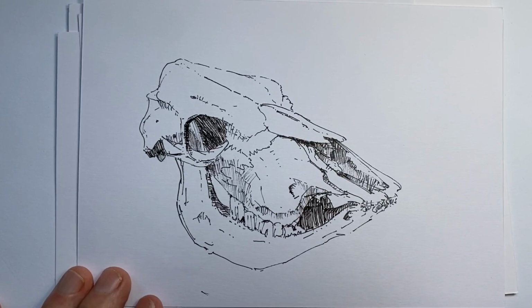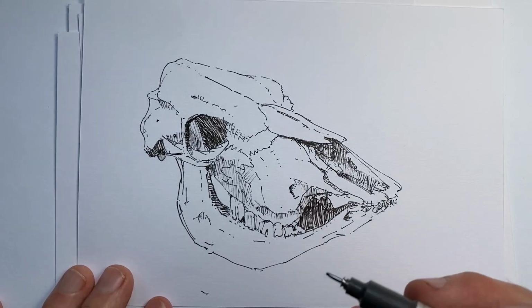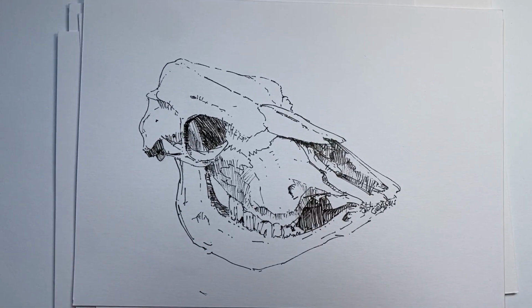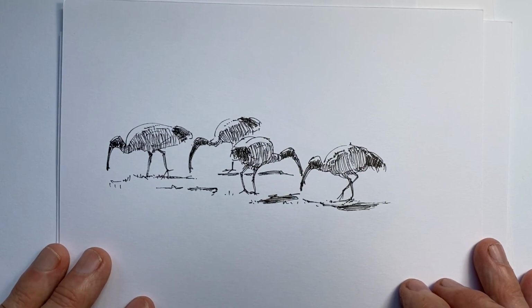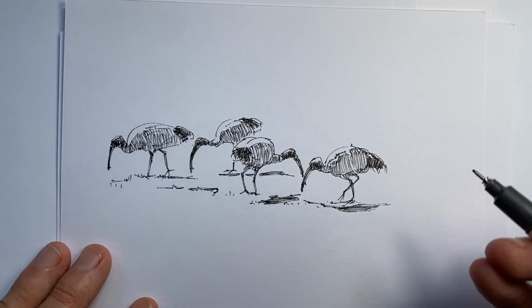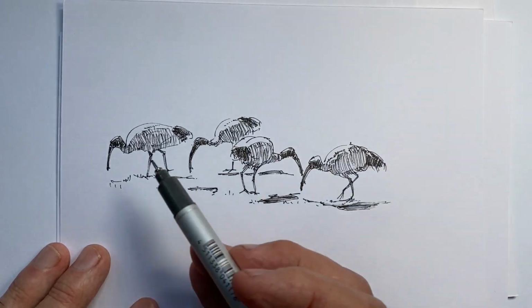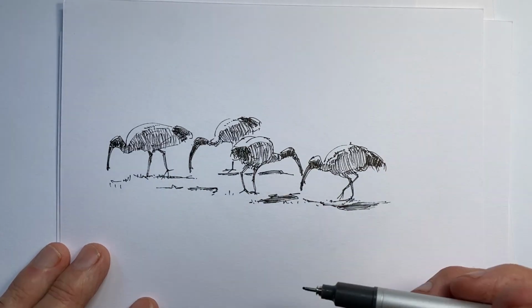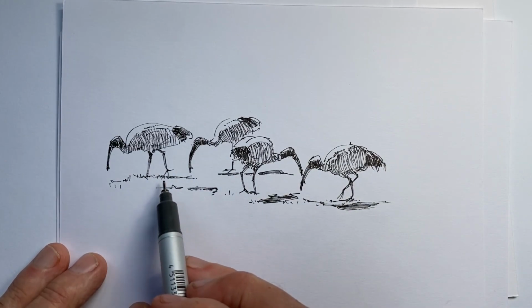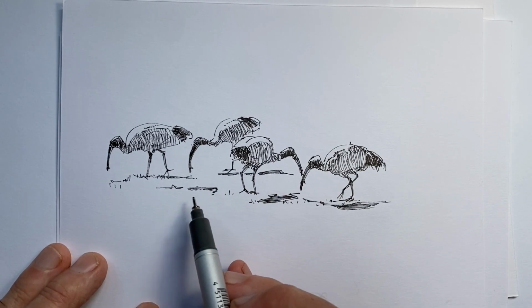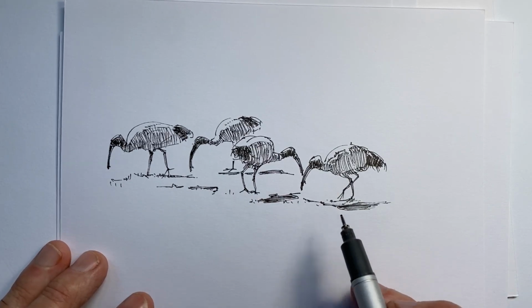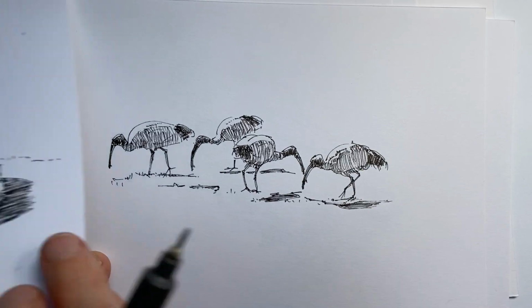What marks will capture that rather than trying to draw all that detail. Or perhaps a flock of ibis in Sydney. Marks that will indicate the shape of the bird as well as the shade that they have on them, but also what marks will create the shadow effect. How do we draw the shadow that also reveals the grass that these birds are standing on?